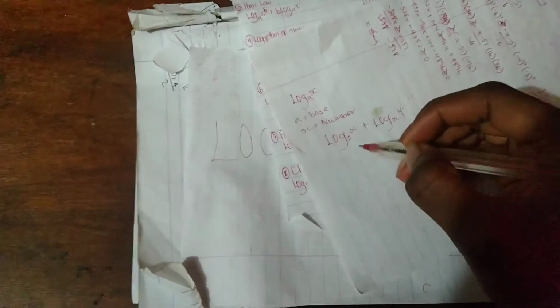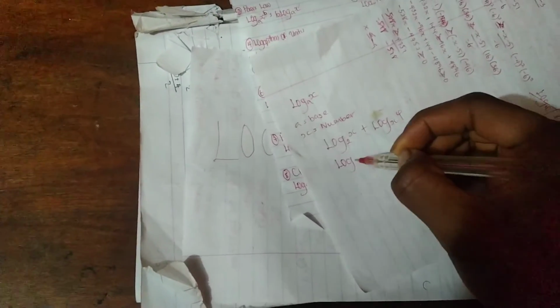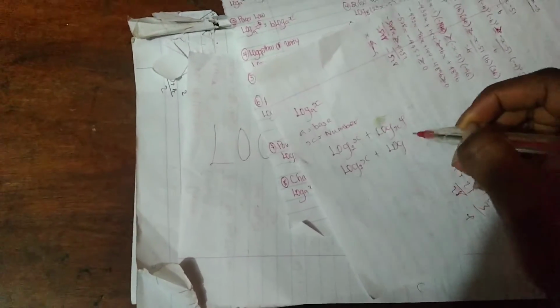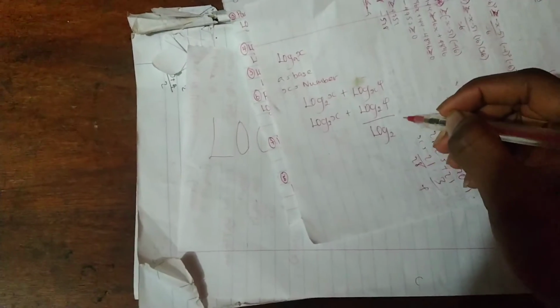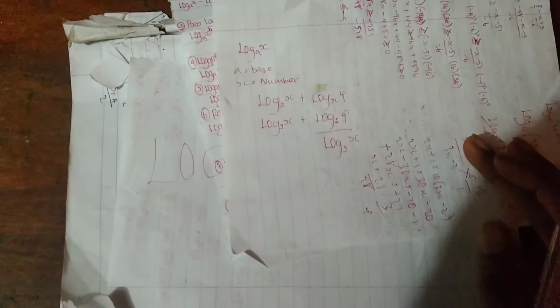What we simply do is, since this is already in base 2, this log 2x plus log, the base we want to change it to over 4, all over log, the base we want to change it to x. I know it looks kind of funny, but when we are solving questions, you will understand better.